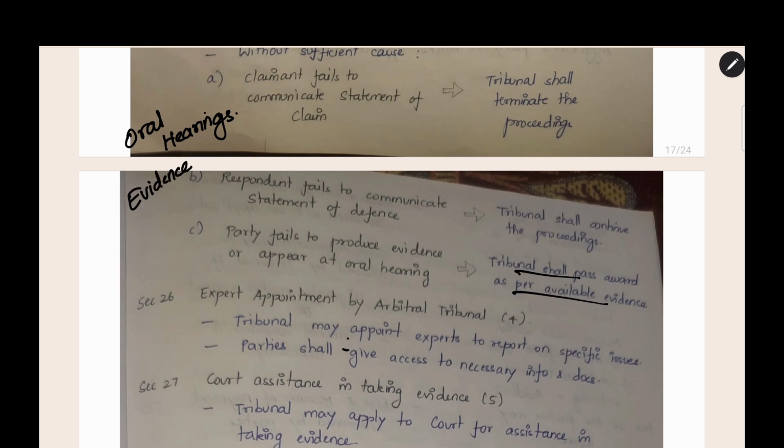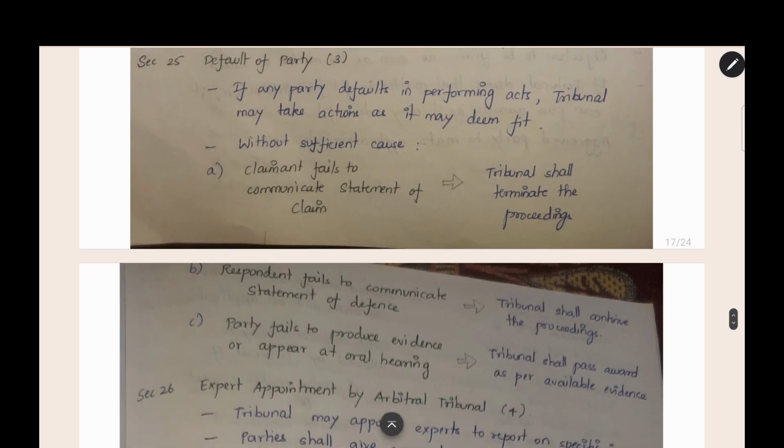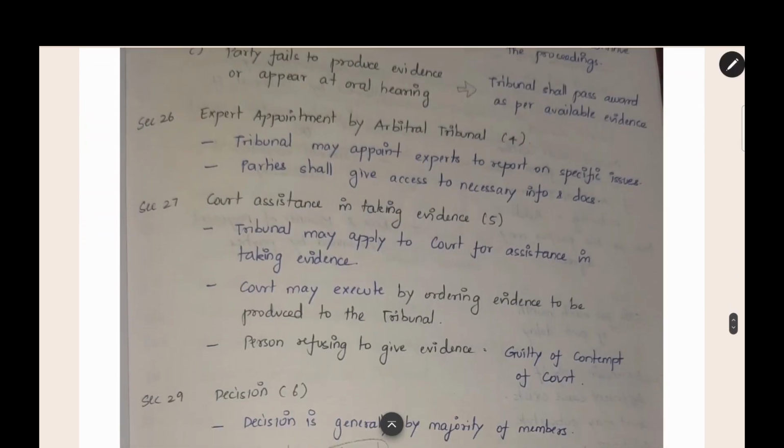Now, if the party did not come to oral hearing, the tribunal will carry on and proceed as per the available evidence. When there is a default by a party, the tribunal will take the following actions. Then there is section 26, expert appointment by arbitral tribunal.